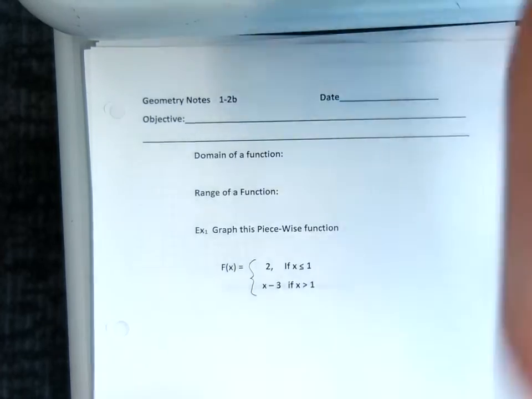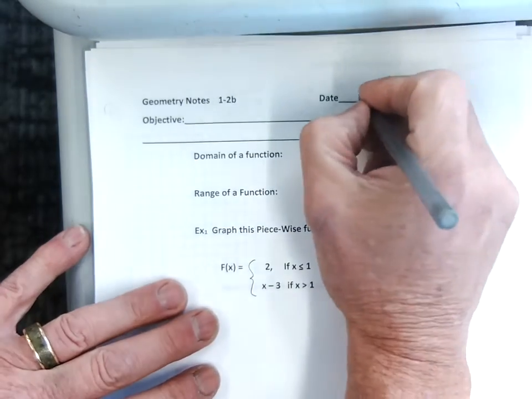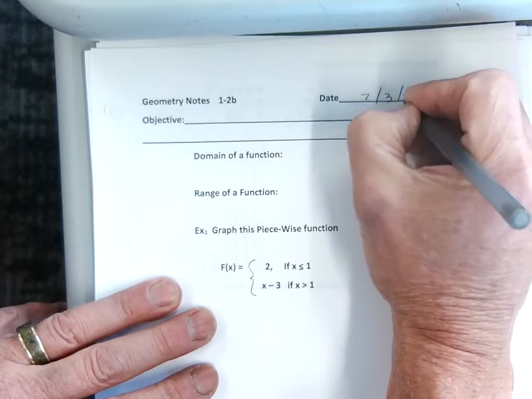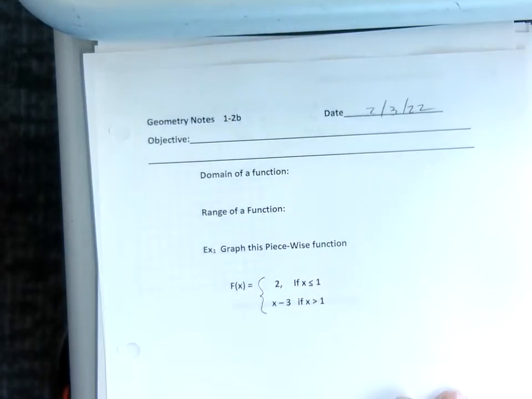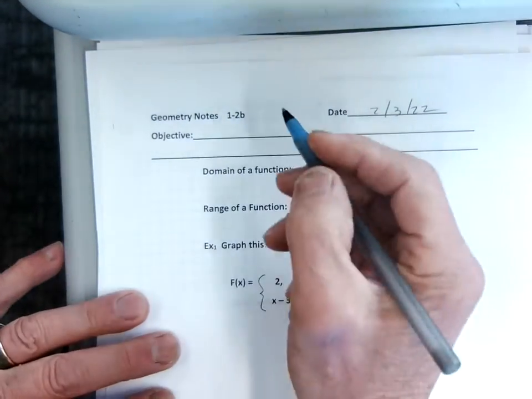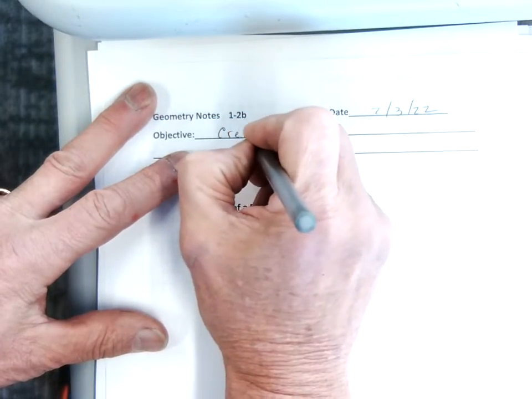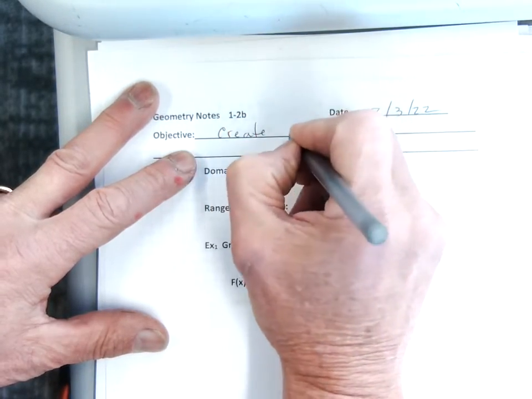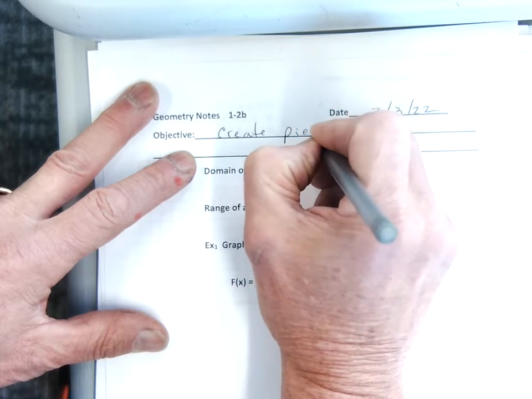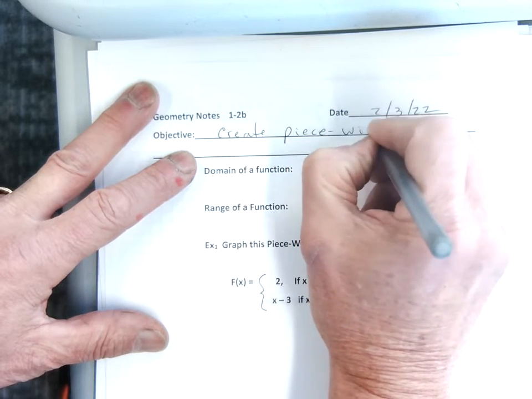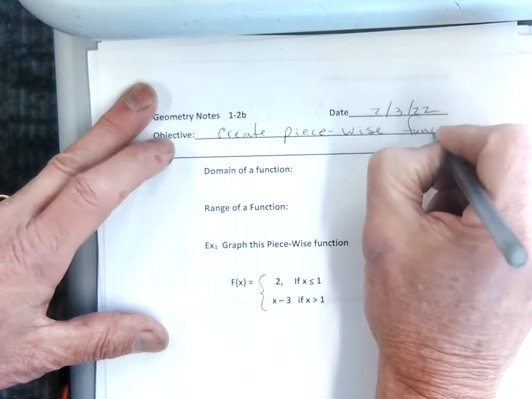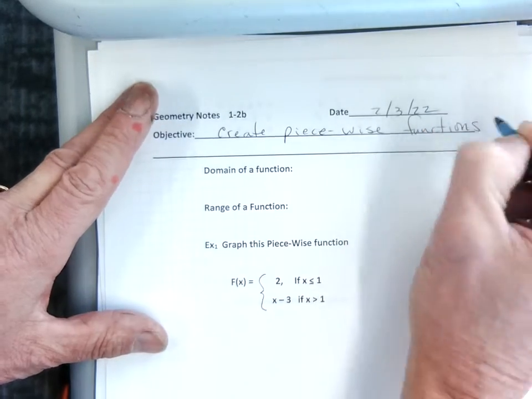Okay, so today's date is 1/2/3/22. Okay. So what's our objective today? What I'd like to do is I want us to be able to create piecewise functions. Okay.